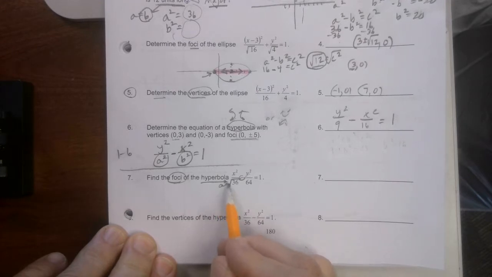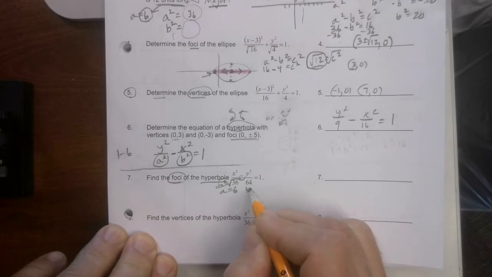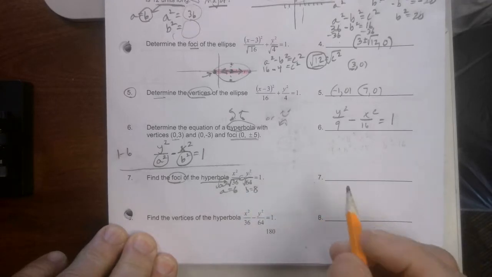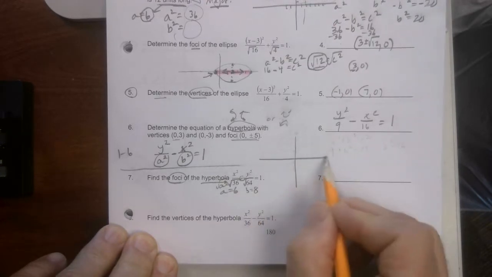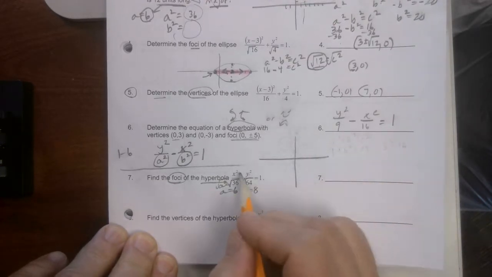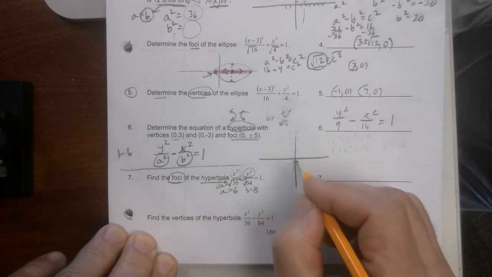So there's my a squared, so I know a is 6. There's my b squared, so if b squared equals 64, then b is 8. I just take the square root of that. And now I'm going to draw my little box. I also know that the center is 0, 0.